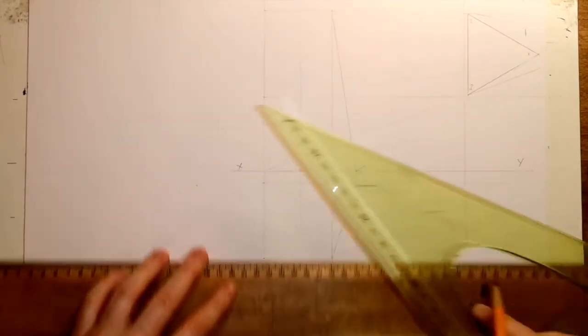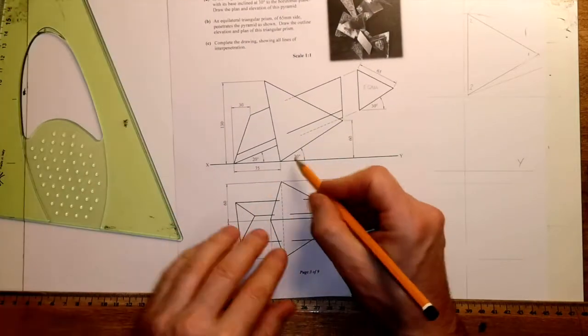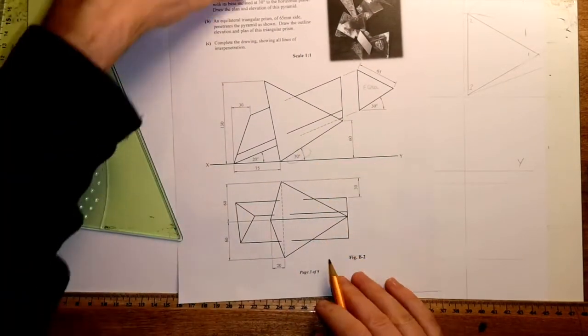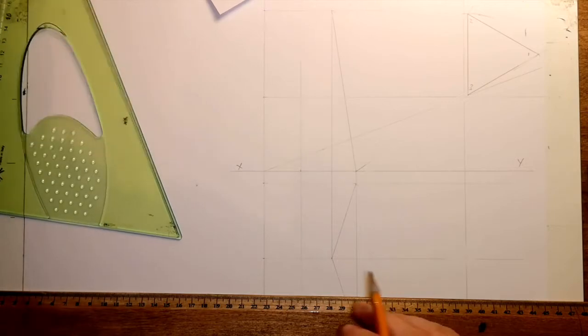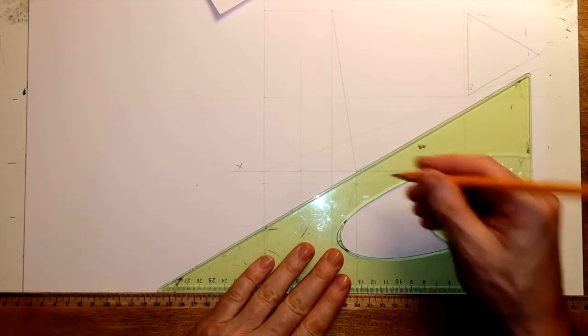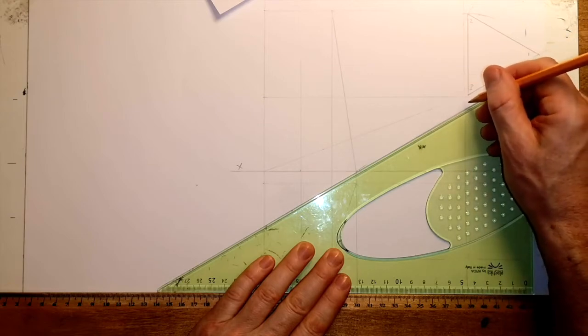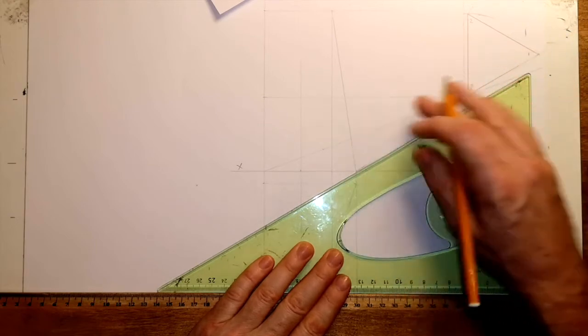Okay, so what do we know? 30 degrees. That's the bit that was missing. Okay, coming up at 30 degrees, we can see how it's off. There we are. There we go. And that gets to the 60 height. So now we have that point.